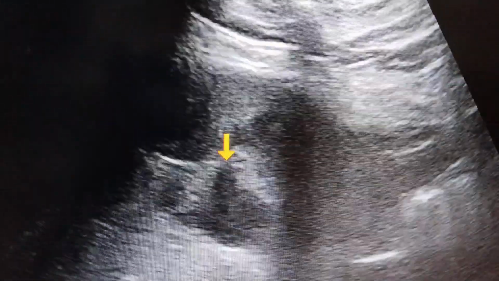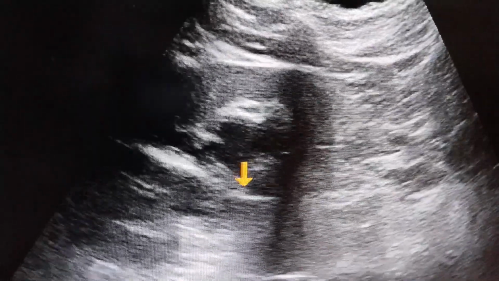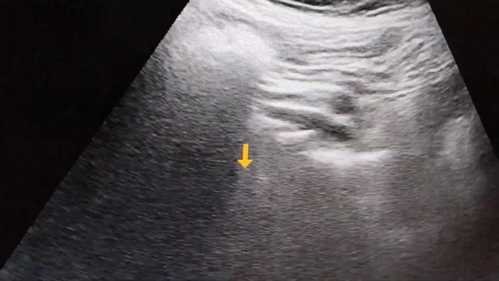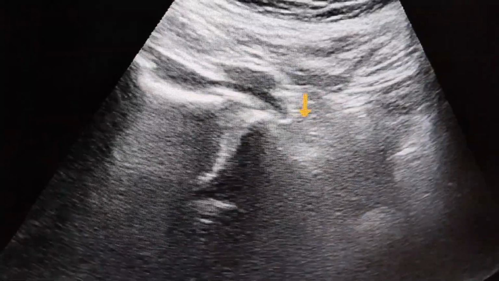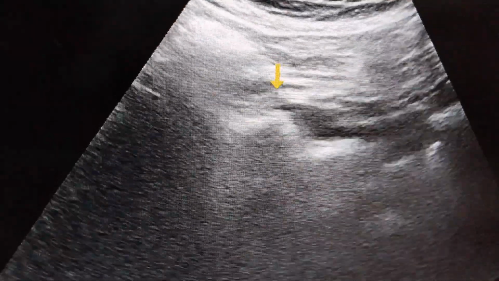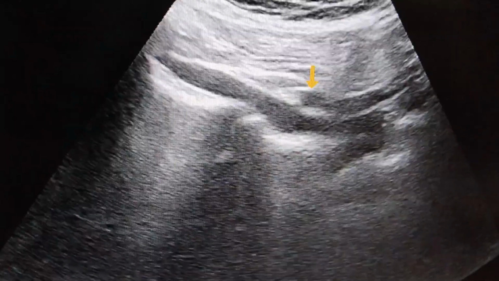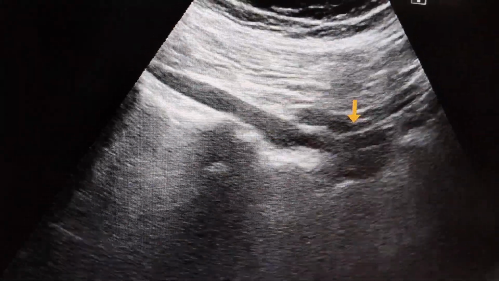and here we can also appreciate hydronephrosis. This one is the ureter, so hydroureter is also present. So there are bilateral hydronephrosis and hydroureter. These are the iliac vessels, and this is the ureter we can appreciate. It means the hydroureter is still present up to the iliac vessels.